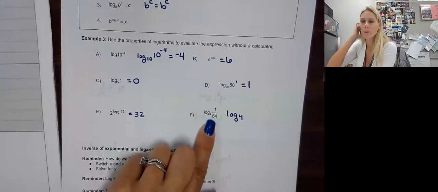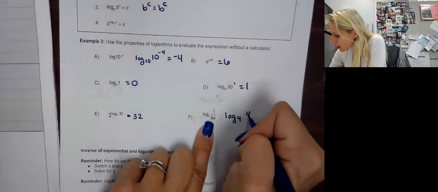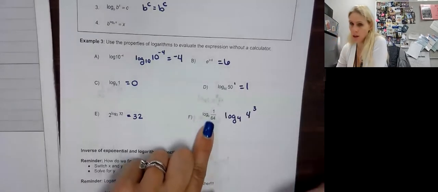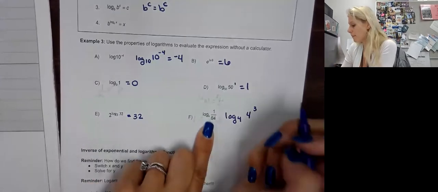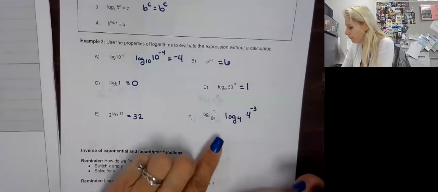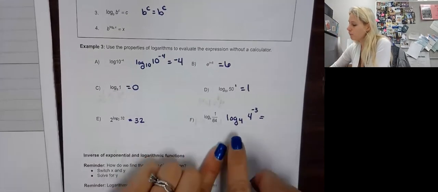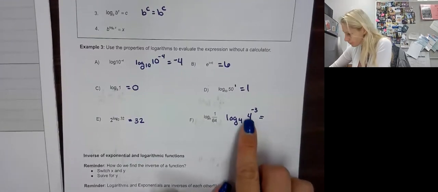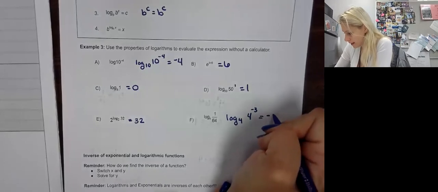If you can't remember off the top of your head, 64 is 4 to the third. Now, because it's 1 over 64, that means this exponent must be a negative because it's a fraction, okay? Now this looks like a property that we can use above. Remember, log base 4 and base 4 here, they cancel, leaving us with -3.